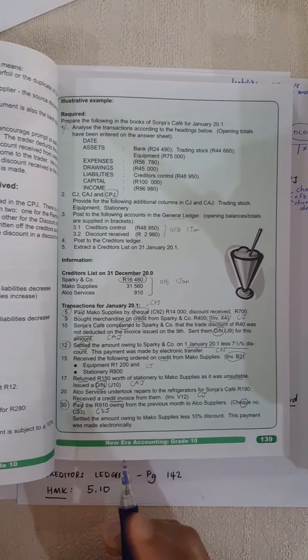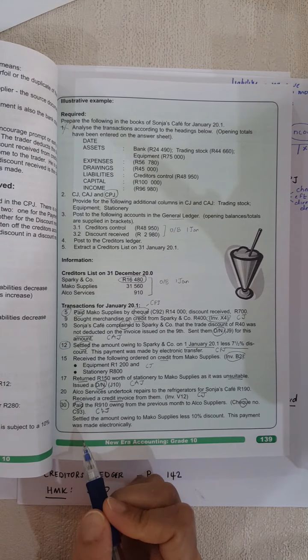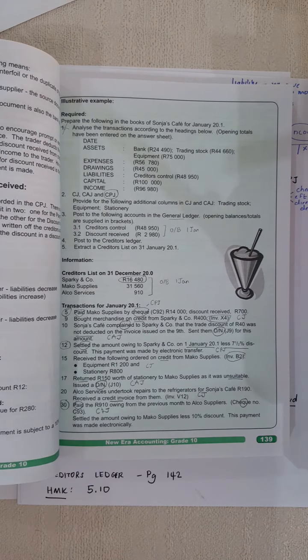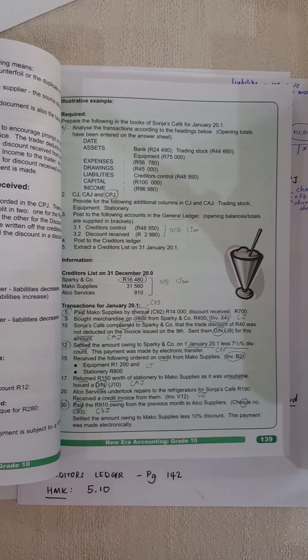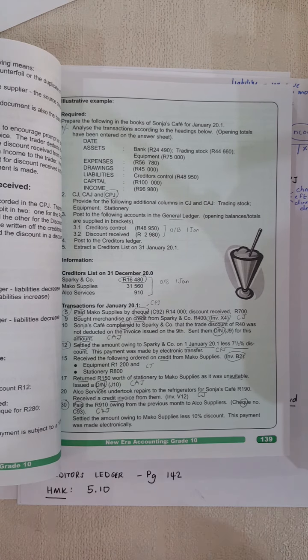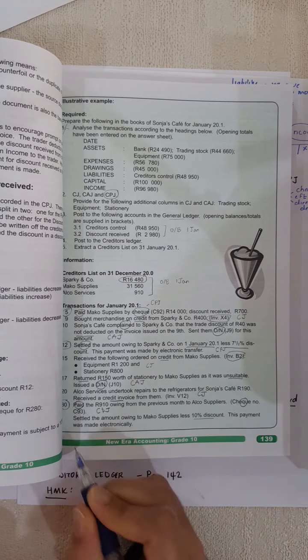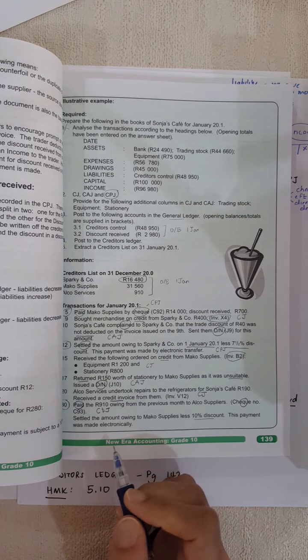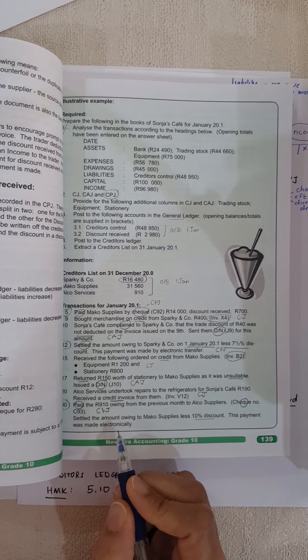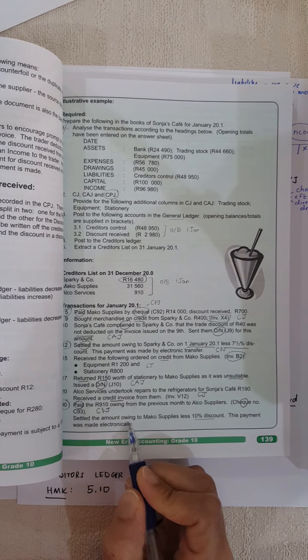Now, this is the one where you need to do a little bit of working out. Settle the amount owing to Macro suppliers less 10% discount. See here, less 10% discount, right? This payment was made electronically. So they haven't given us the amount that we are paying, the amount owing to Macro suppliers.